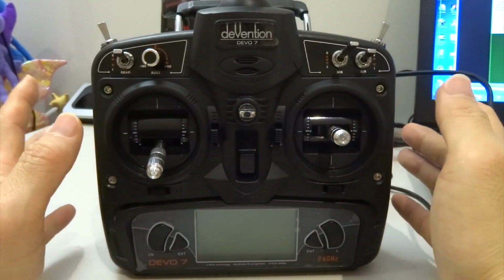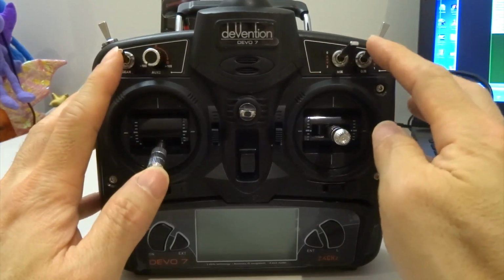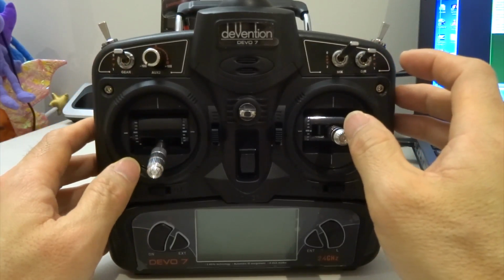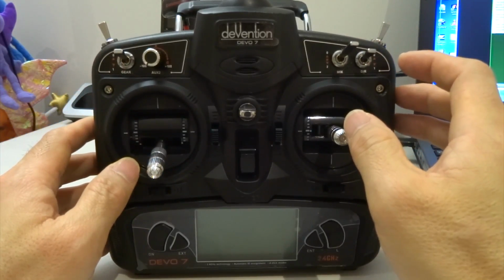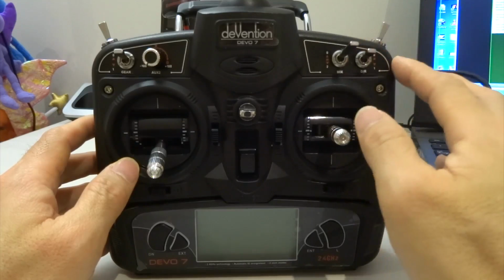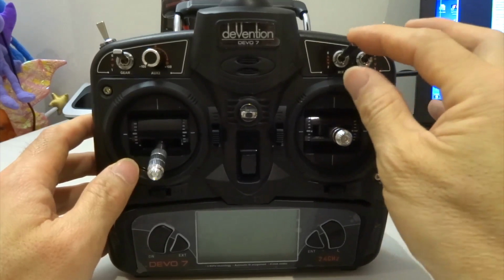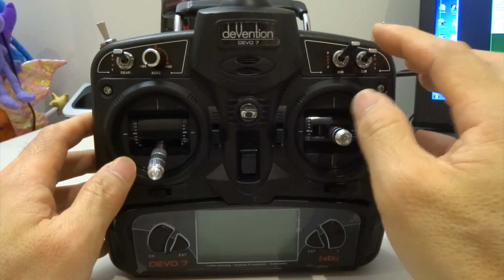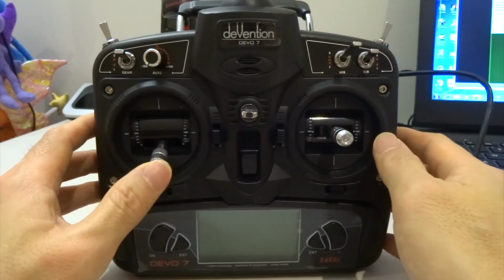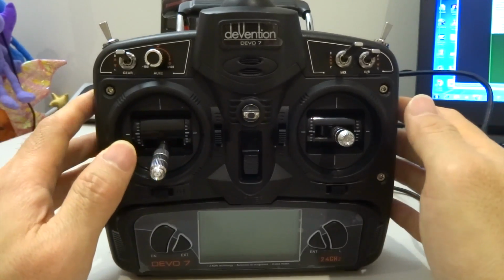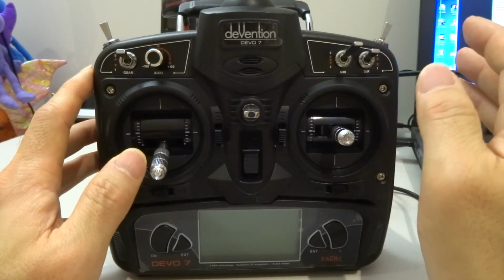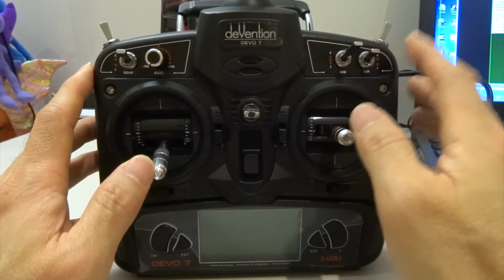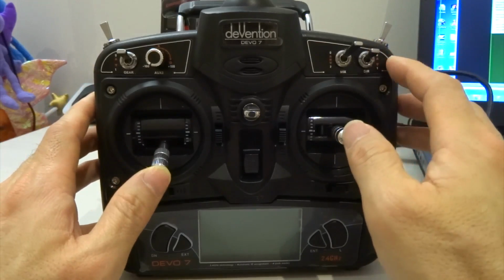So for the Devo 7, all the switches are set up already, so it's not like Deviation or the Taranis OpenTX, where you have to go to individual switches and then set them as switches for a particular channel. In this situation, the switches are all set up. I think for the Taranis, the switches are also all set up. You just need to assign the channel.